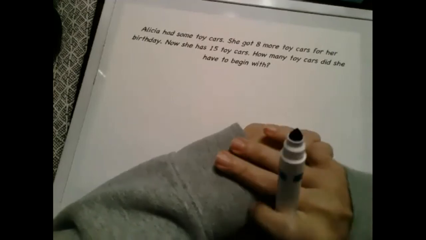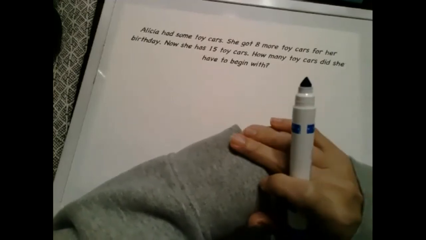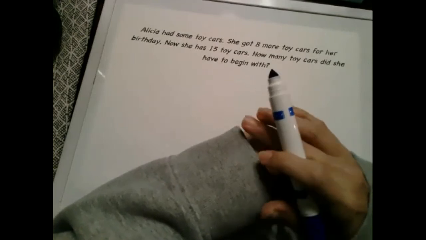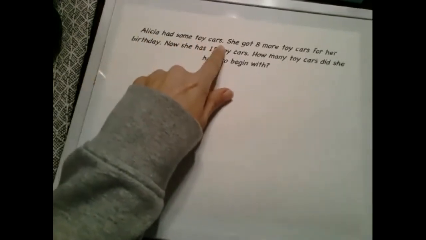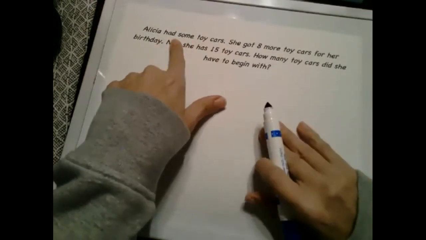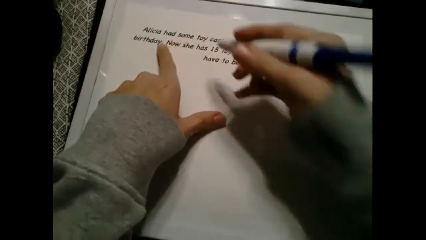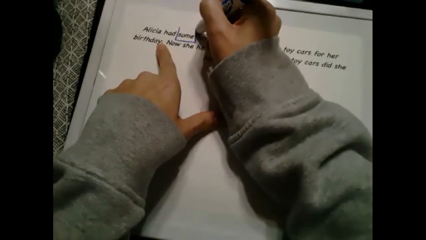I heard some great thinking. Let's think about what we know so we can label our problem. Alicia had some toy cars. Do we know how many she had? No, so I know that's where my box is going to be.